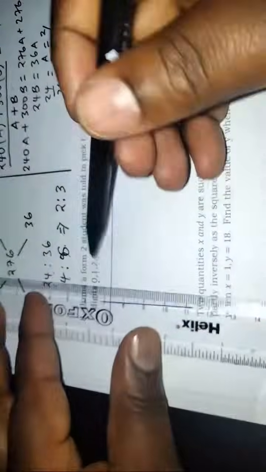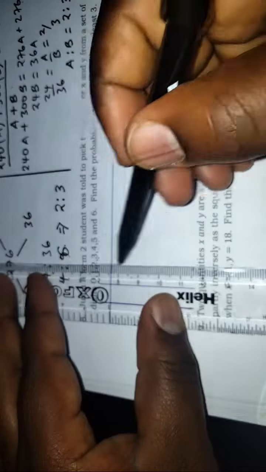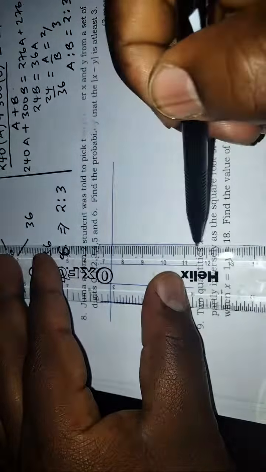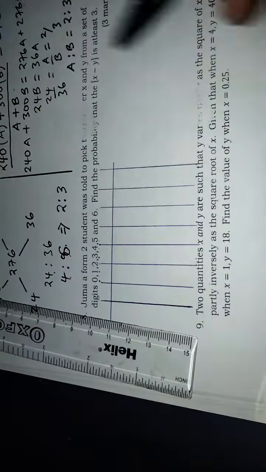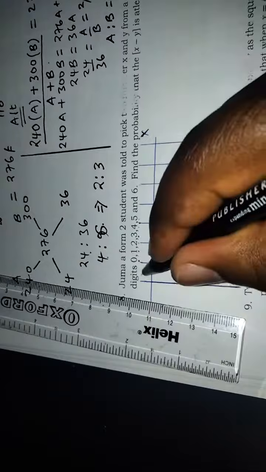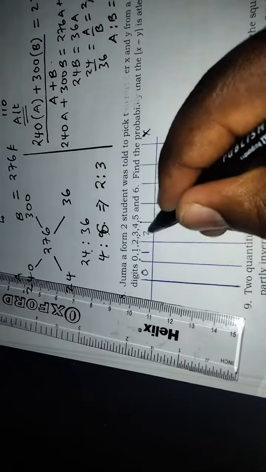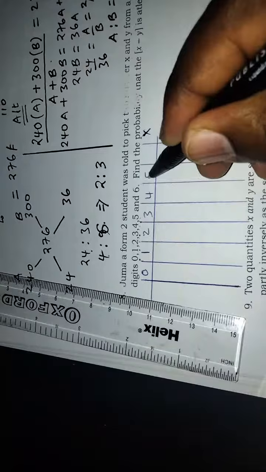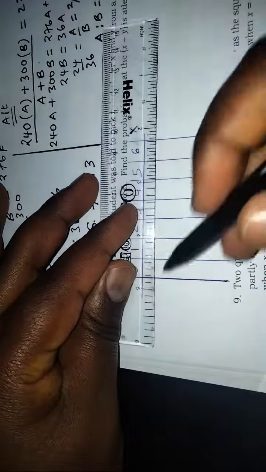So I will need 1, 2, 3, 4, 5, 6, 7. So that for X, these are X. If I begin with 0, 1, 2, 3, 4, 5, 6, then the others, which are Y's now, they're also going to be the same.